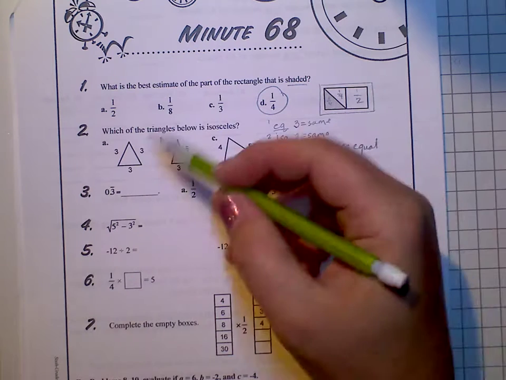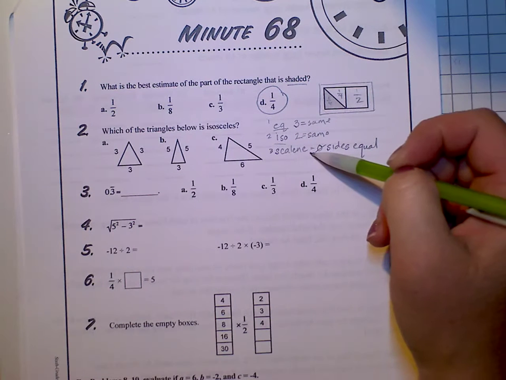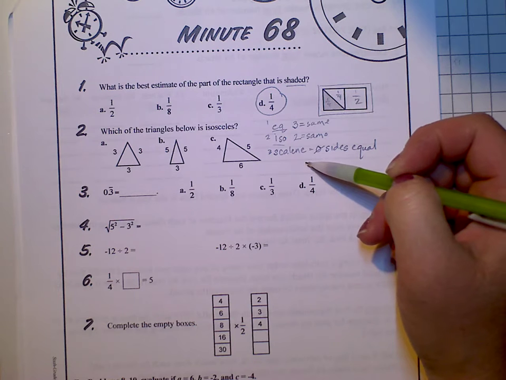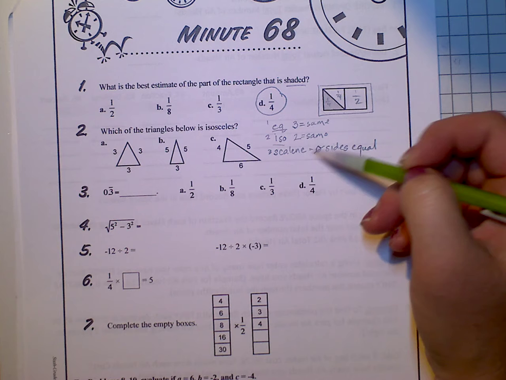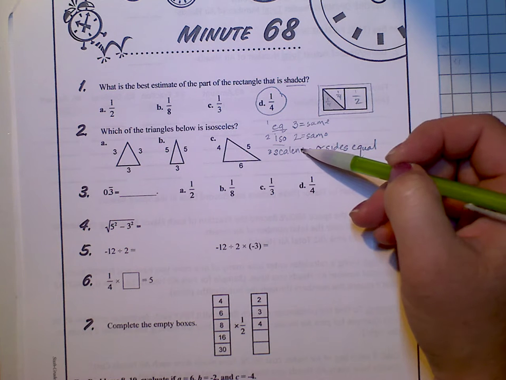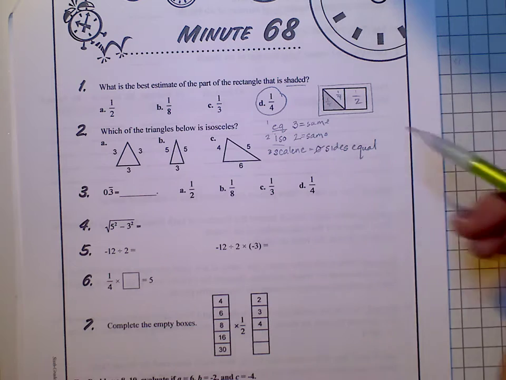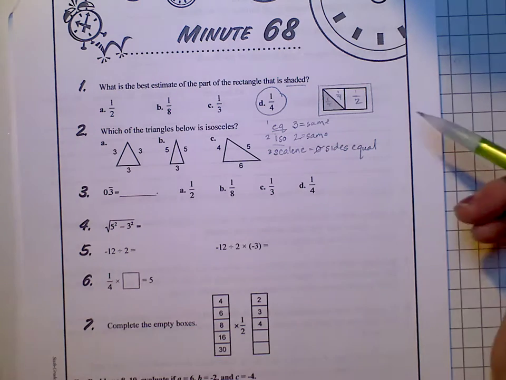And I don't really think I spelled scalene correctly, so I am checking it on my phone really quick. Oh, I was right. I spelled it right. Nice job. Way to go, Miss Faith.